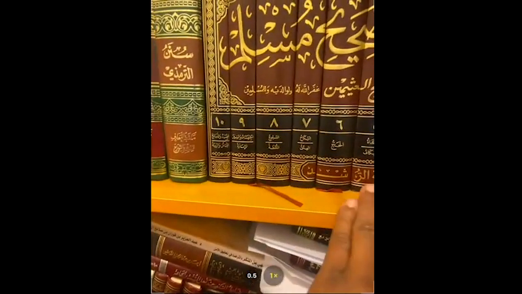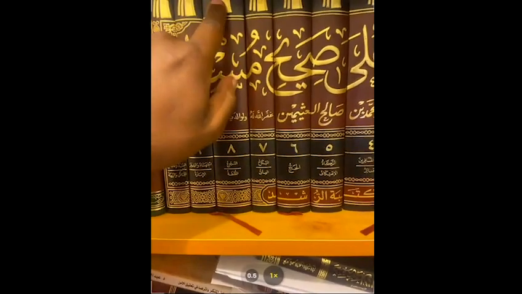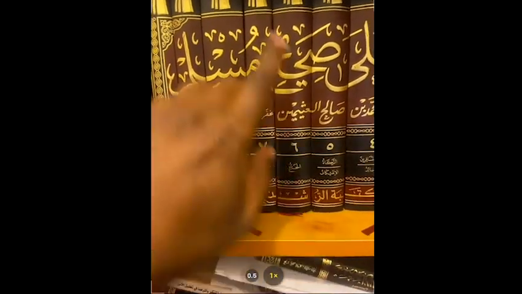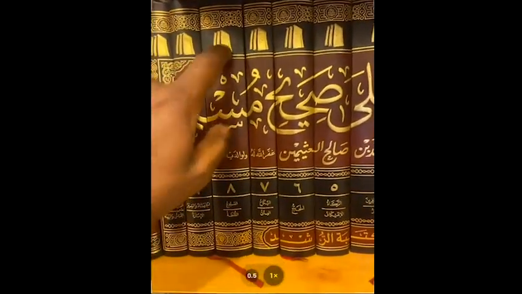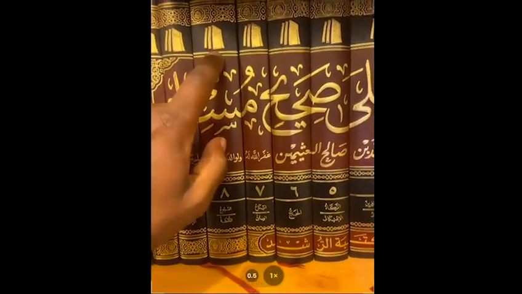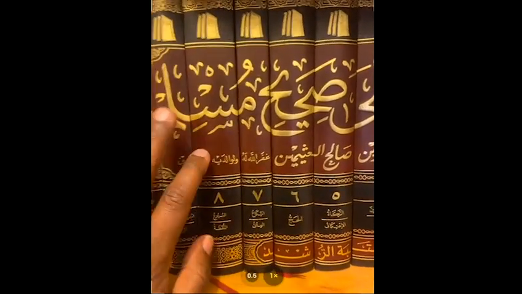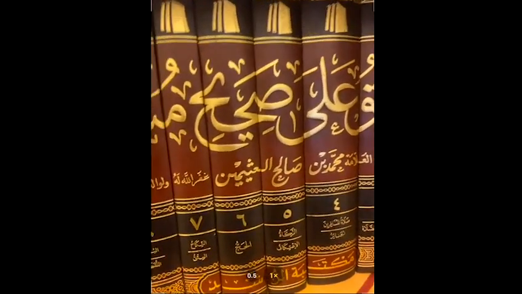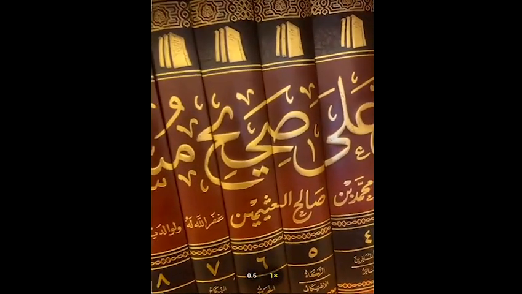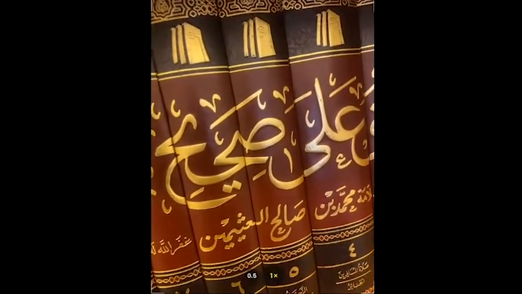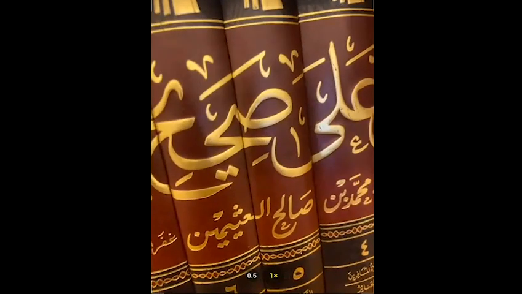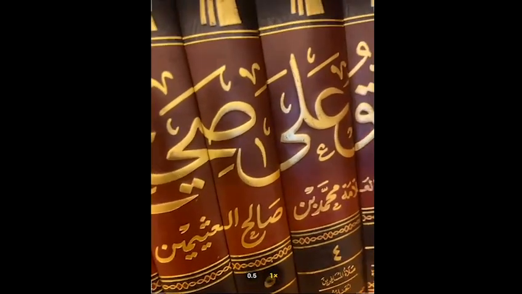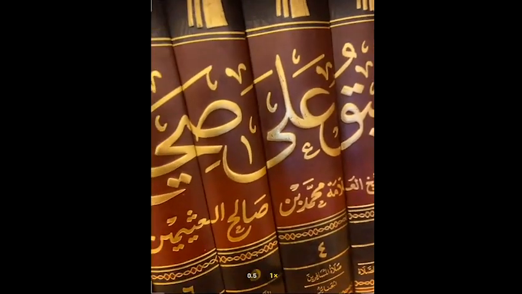This is not the Mu'assasah though, but this works along with it. This is Maktabat al-Rushd. But normally the Mu'assasah of the Sheikh, Muhammad ibn Salih al-Uthaymeen al-Khairiyah, they have this logo here. Okay, and it's similar to this. You got Dar ibn Khuzaymah, Dar ibn Hazm. Dar ibn Hazm is, I think, second to Dar ibn al-Jawzi, and they're very good.